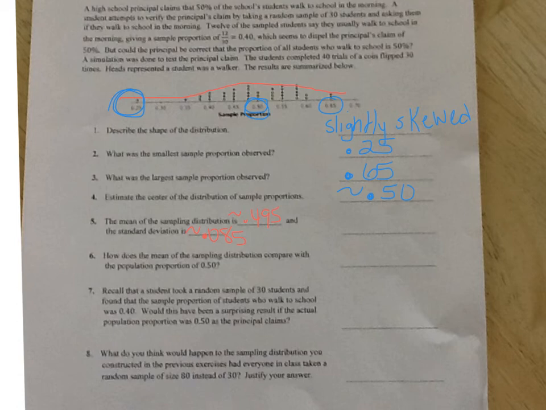Okay, so then it says, how does the mean of the sample distribution compare with the population proportion of 0.5? So let's write down the mean of the sample distribution is very close to 0.50. See, I have 0.495, so it's really close to 0.5.